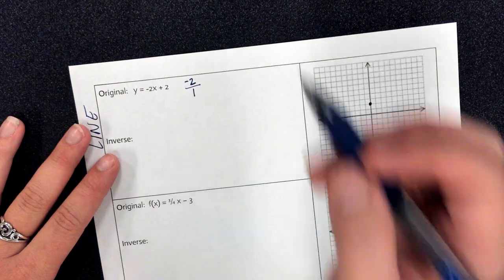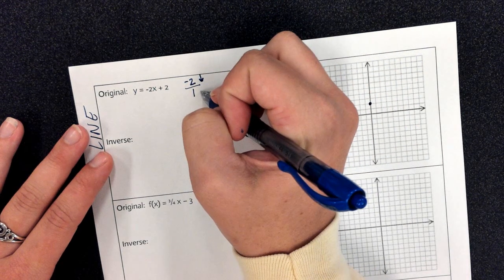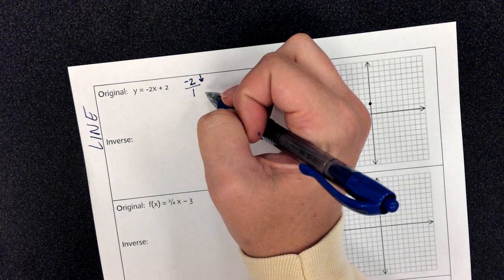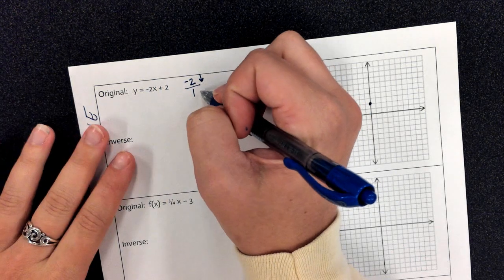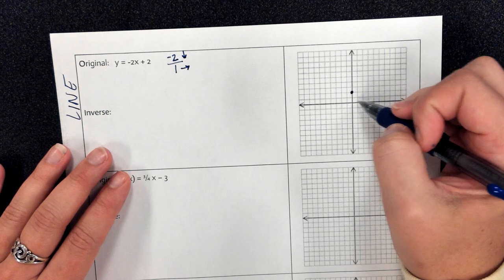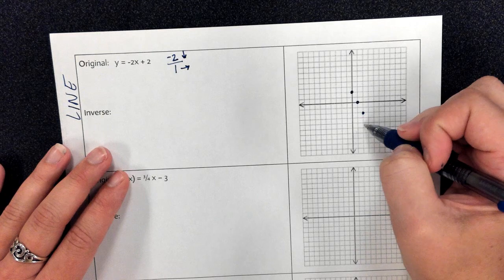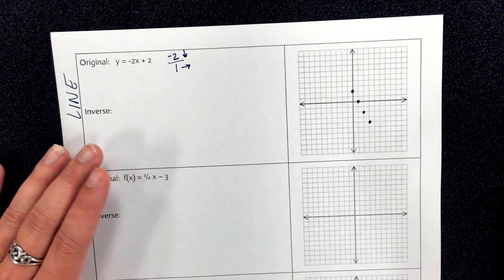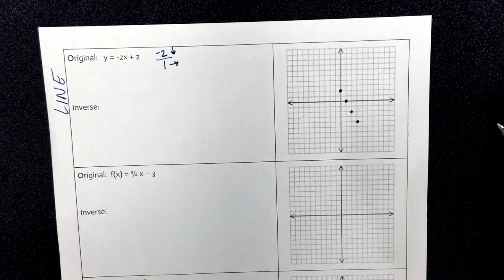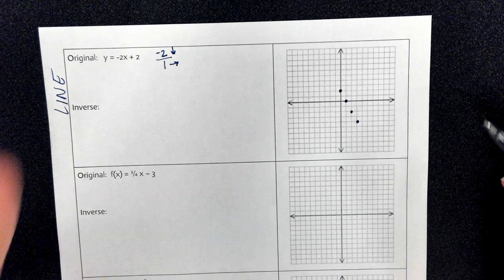So, what direction am I going for the 2? Down 2 and don't you dare say over. I don't know what that means. Right 1. Very good. So, from my dot, I'm going to go down 2, right 1. Down 2, right 1. You need at least 4 dots. Try to get 4 dots on there.